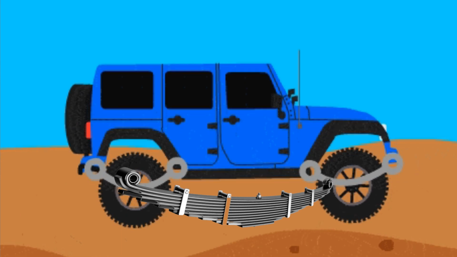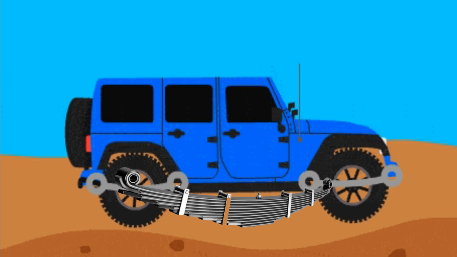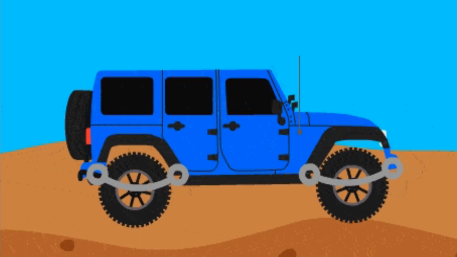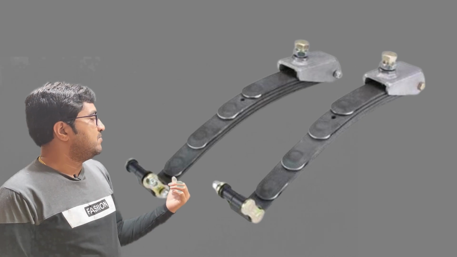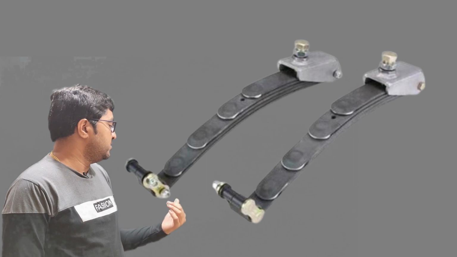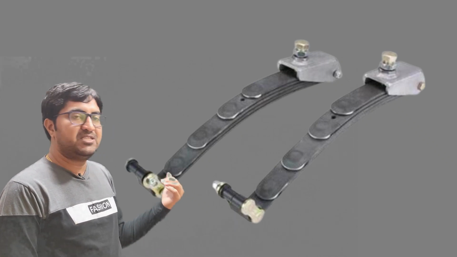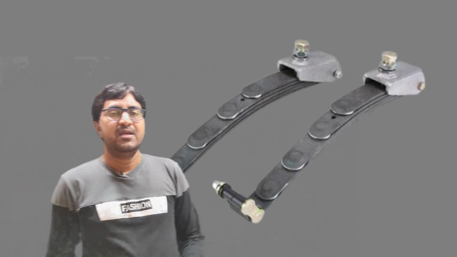However, for cars and light transport vehicles like vans, the use of rubber bushes has also become common. In olden days we used the quarter elliptical leaf spring. This is another type of leaf spring, but nowadays we are not using it in automobiles. It is called the quarter elliptical leaf spring.